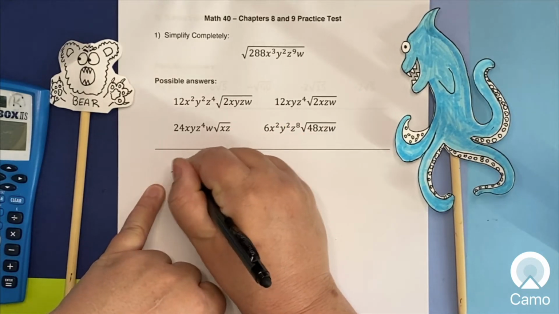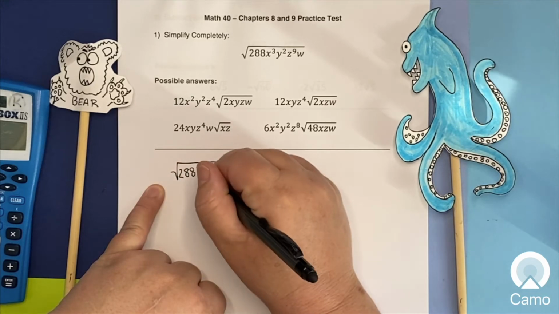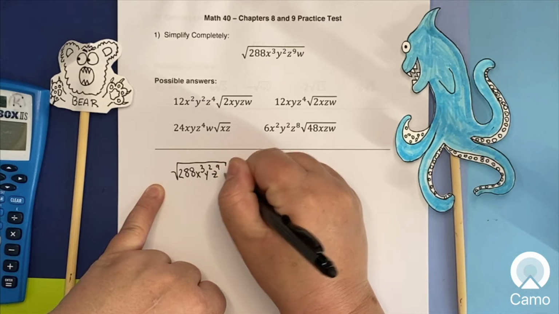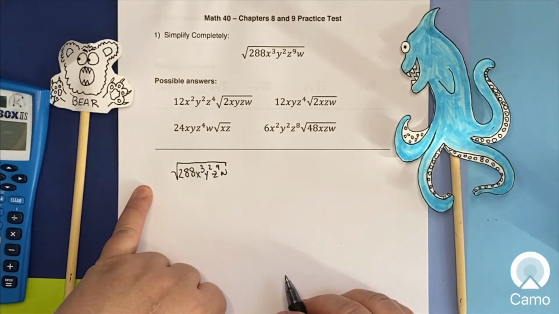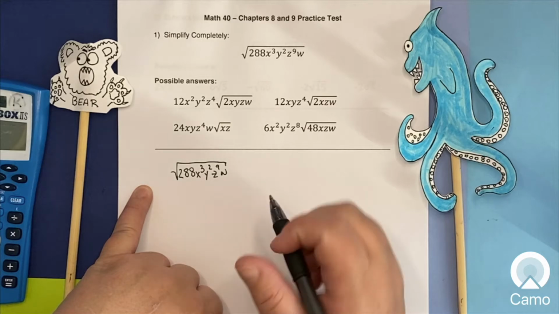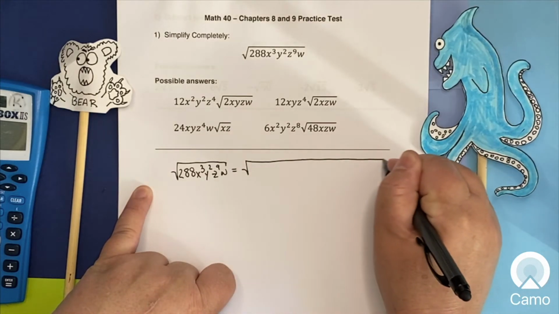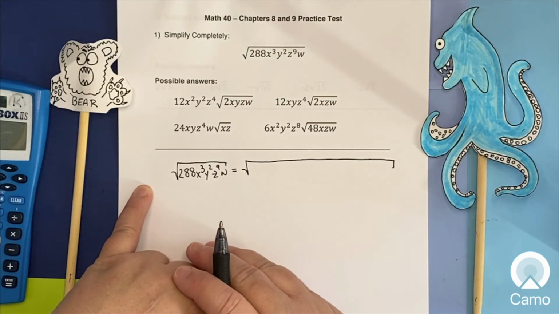Inside this radical, I've got a bunch of stuff happening. I've got 288 x cubed, y squared, z to the 9th, and w. And you've got a couple choices. Those of you who have learned shortcuts will know that there are shortcuts you can use. But the other way to do this, which is perfectly acceptable as well, especially when you're just starting out, is to go ahead and break everything down.